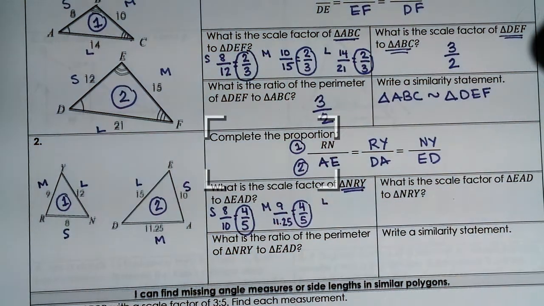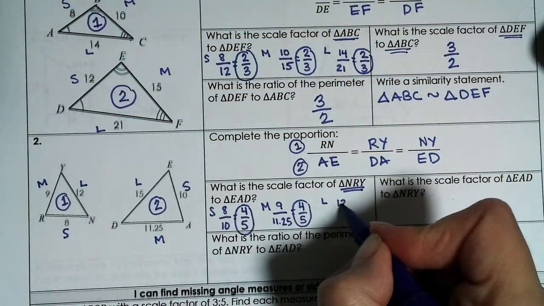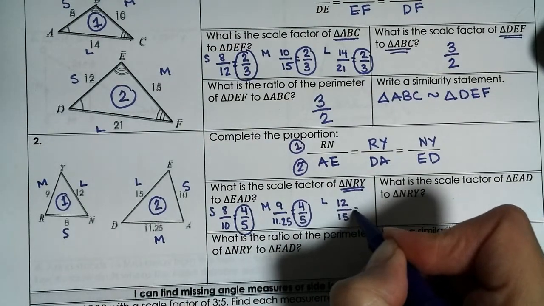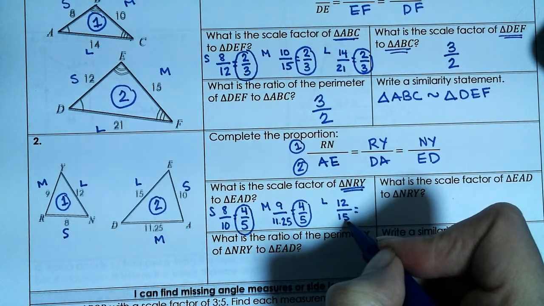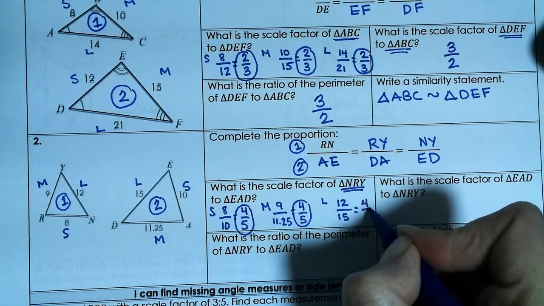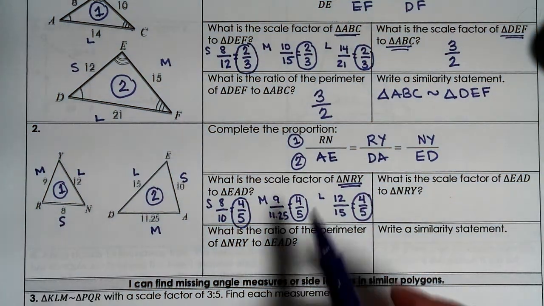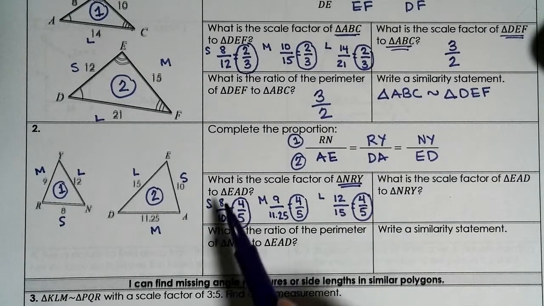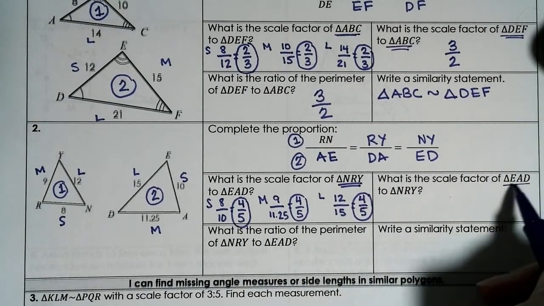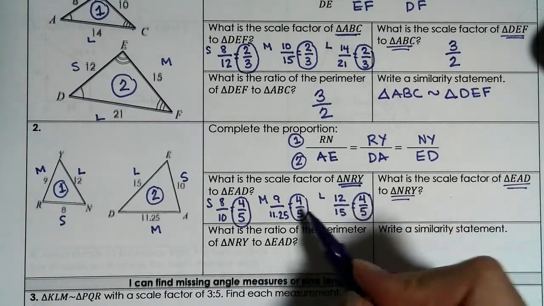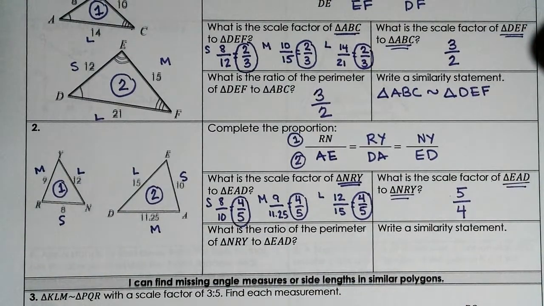Remember, with the ratios, you never want them to be a decimal, you want them to be a fraction. And my last one will be 12 over 15. If I divide them both by 3, that will give me 4/5. Okay, so my scale factor of NRY to EAD is 4 over 5. So if I want my scale factor of EAD to NRY, I can just flip this. So that'll be 5 over 4.